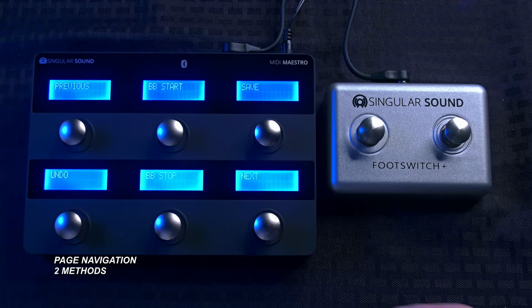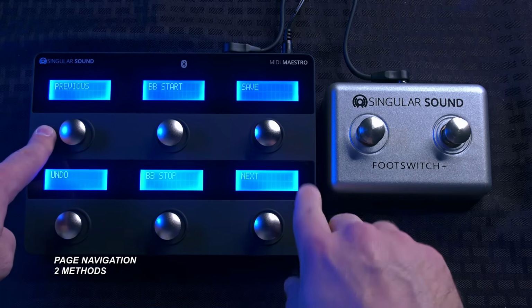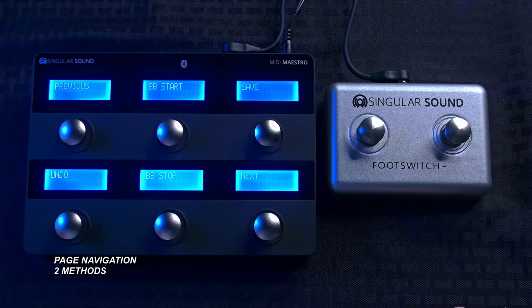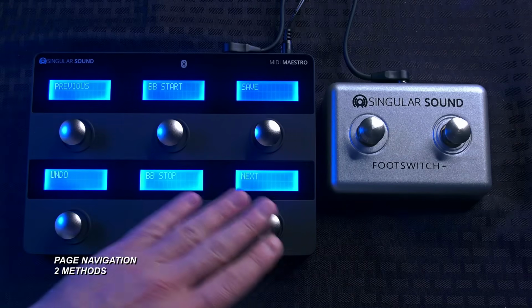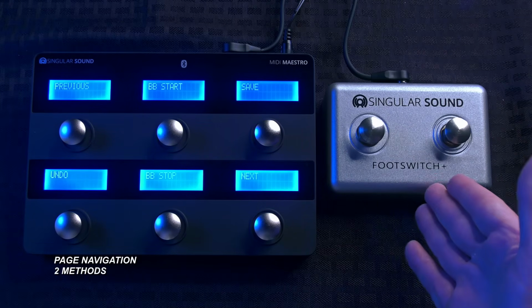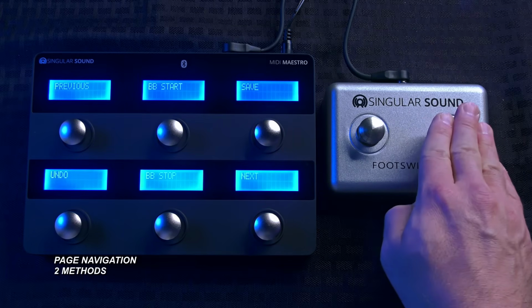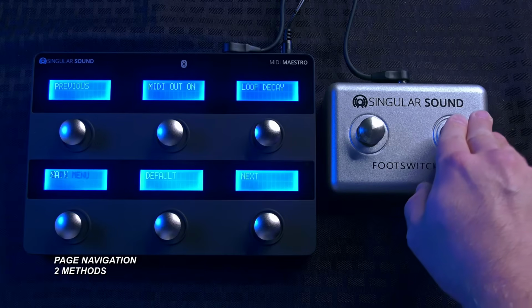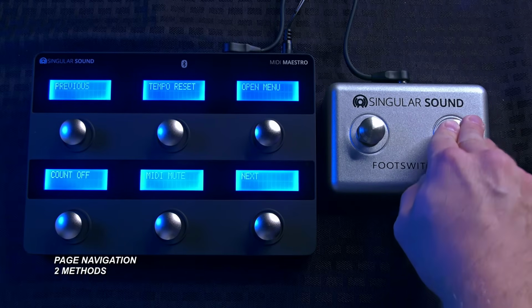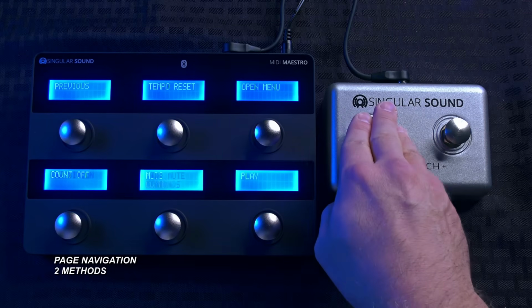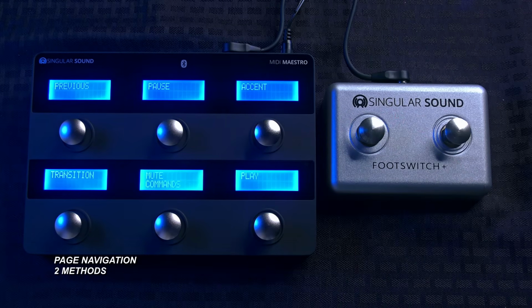Now as mentioned, you can use this method where you're using previous and next to cycle through all the different pages on the MIDI Maestro. There's no problem with that. But let's say you just want to use all 6 buttons here and don't even want to have to create these redirects. You can use the singular sound official foot switch plugged into the extension pedal input on the back, and you can use this pedal to cycle through these. And you can also go back too. This just gives you all the flexibility and power to make your performance customized to what you need to do.